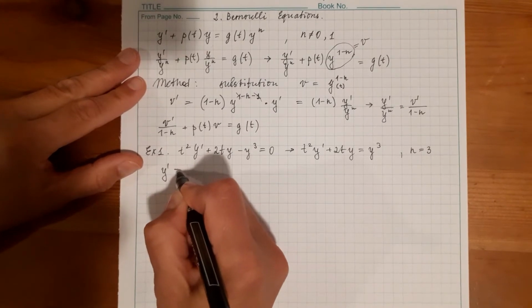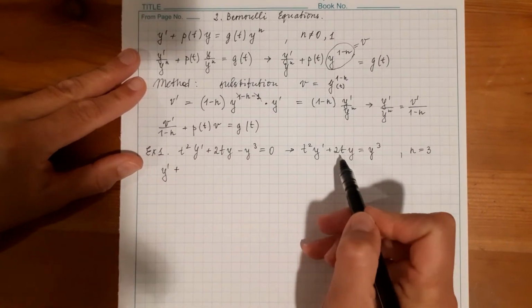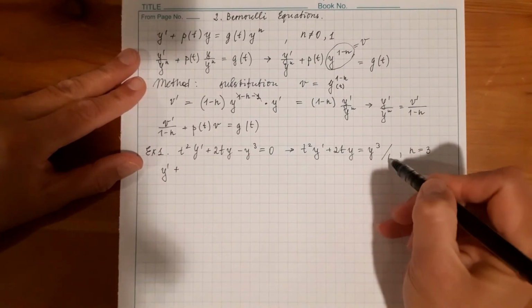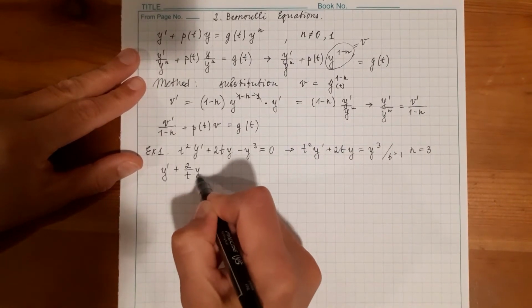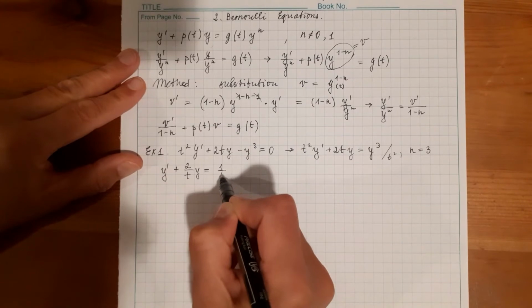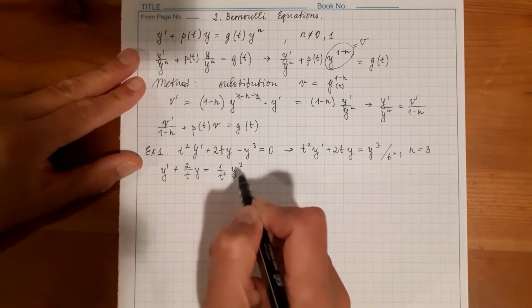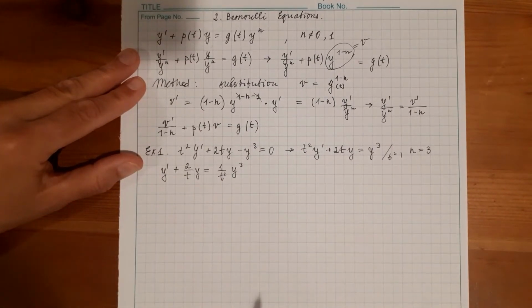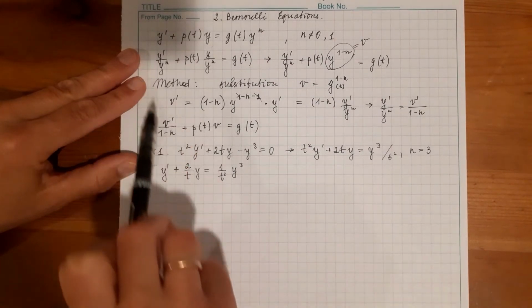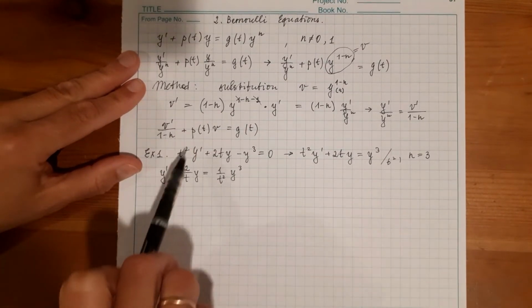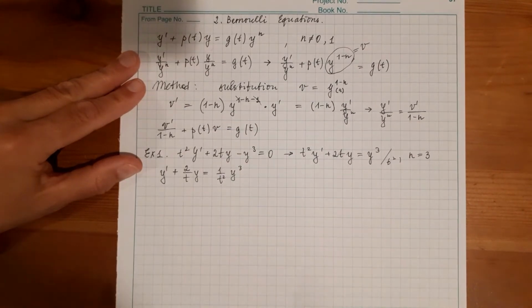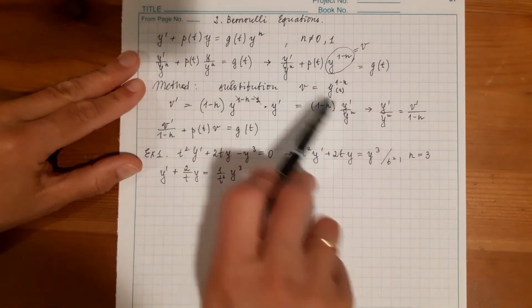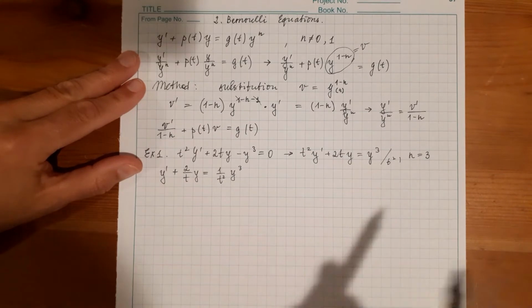So I divide the whole equation by t squared. If I divide by t squared over here, I'm going to get 2 over t y. And that's 1 over t squared y cubed. Now my equation looks exactly like Bernoulli's equation. Y prime, y prime. P is 2 over t, p of t, right? And g is 1 over t squared. And y is to the power of 3, so it's a Bernoulli equation with n equals 3.